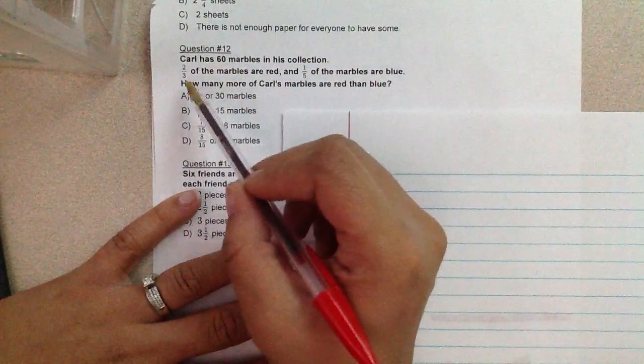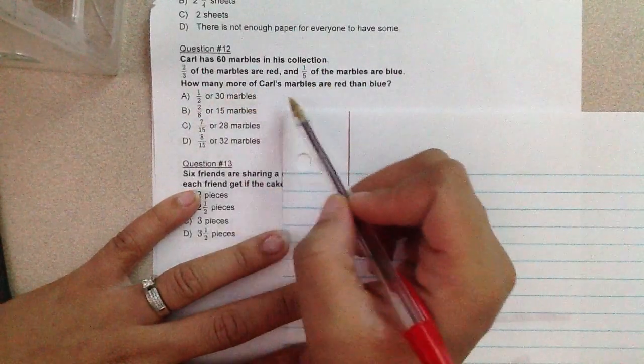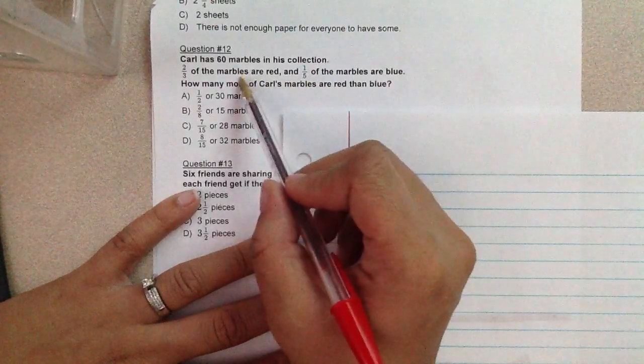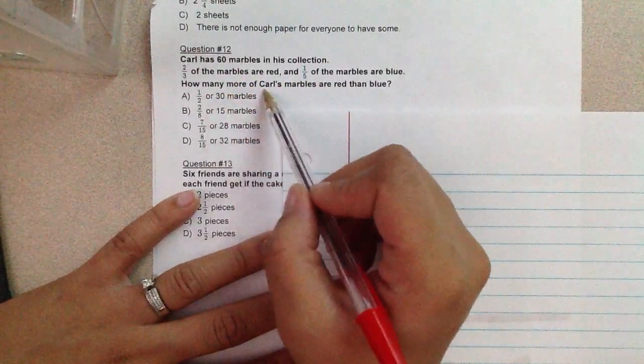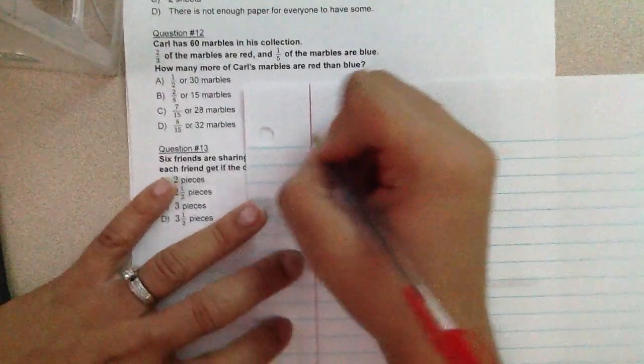All right, we're going to move on to number 12. So number 12 says Carl has 60 marbles in his collection. 2/3 of the marbles are red and 1/5 of the marbles are blue. How many more of Carl's marbles are red than blue? Okay, so I know that red is the greater number. It says how many more. That means I'm finding the difference between the greater amount and the smaller amount.